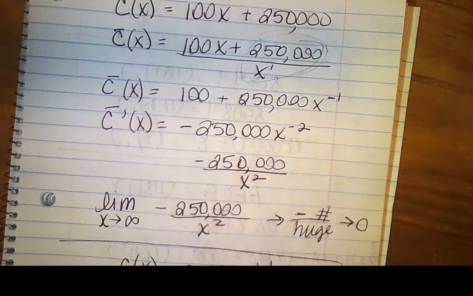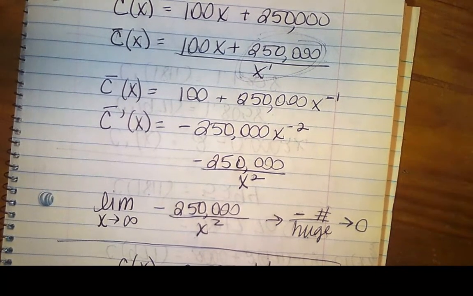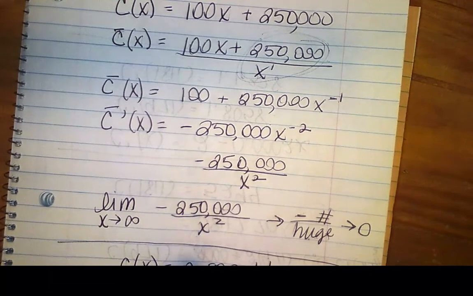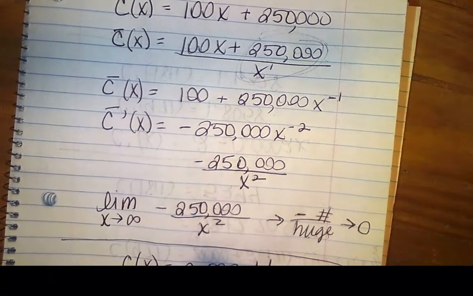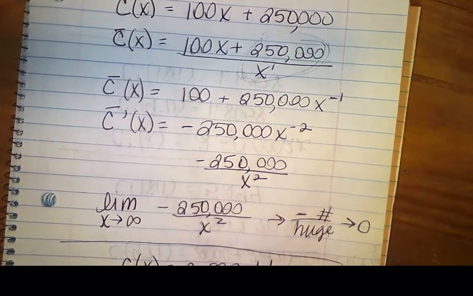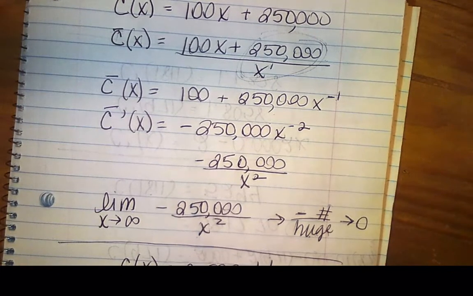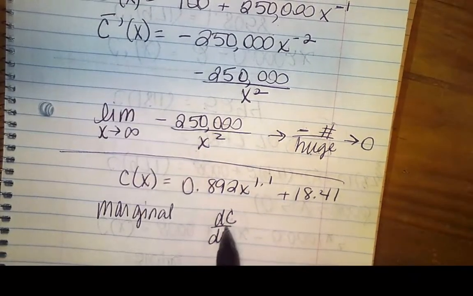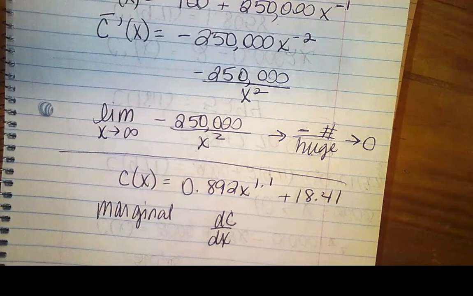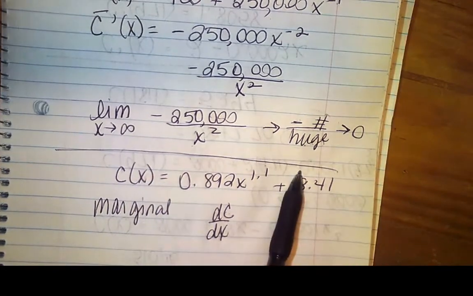And my instructions are to find, so this isn't cost, they're going to call this the consume function, the marginal propensity to consume. So what we're asking for is dc over dx. So what that means is this: I can take the derivative of both sides.